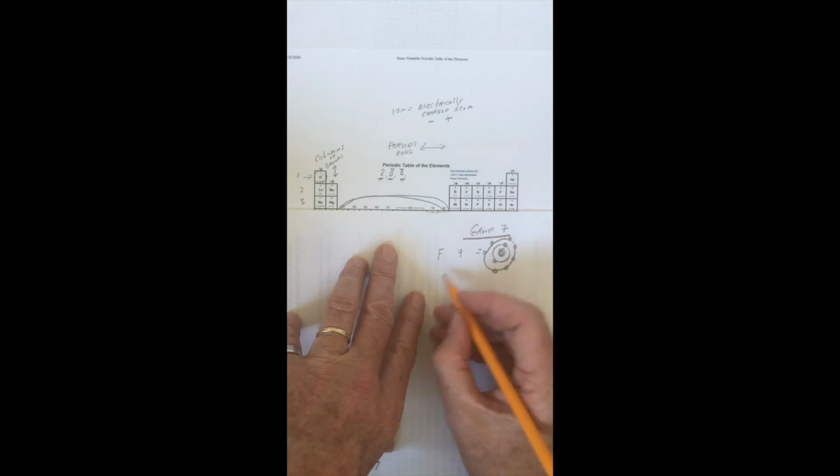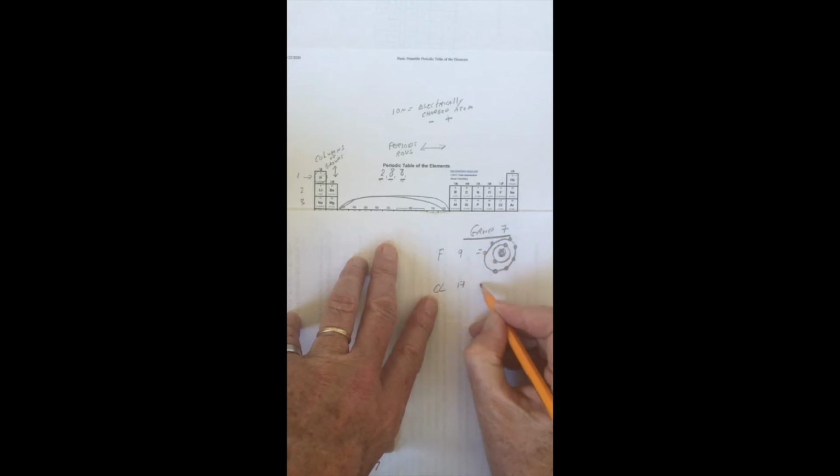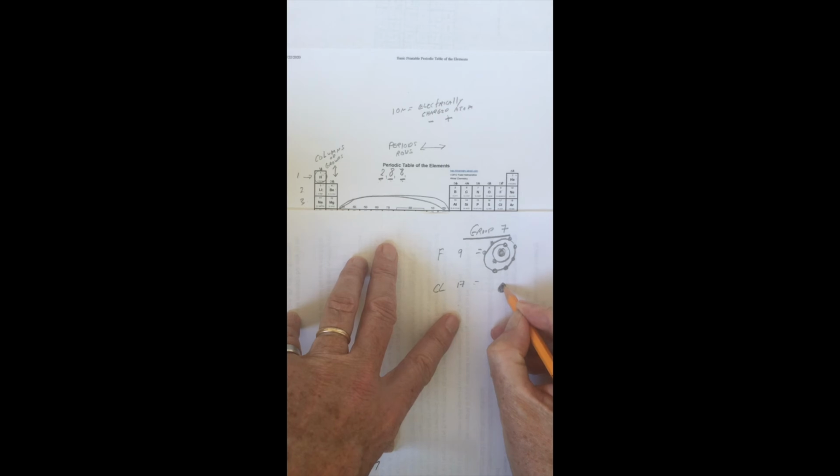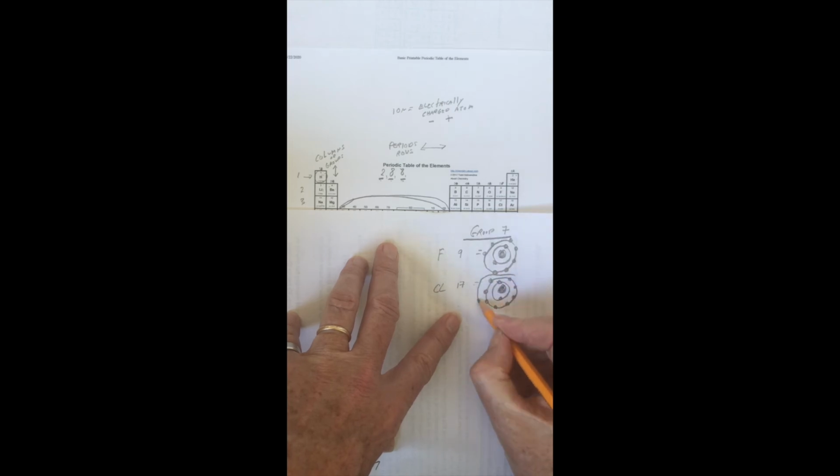Now if we go down to chlorine, atomic number 17, there's the nucleus, 2 in the first, then 8 to fill up the second shell. That's 10 altogether. And the last shell, you guessed it, 7.